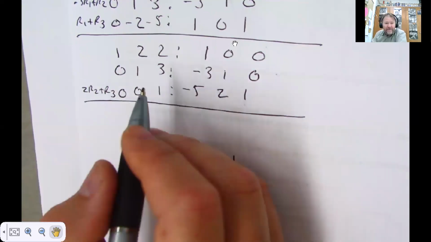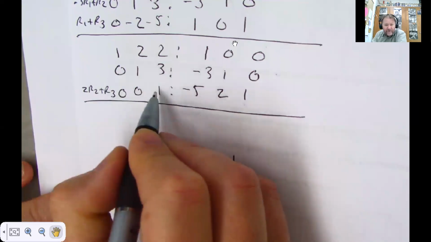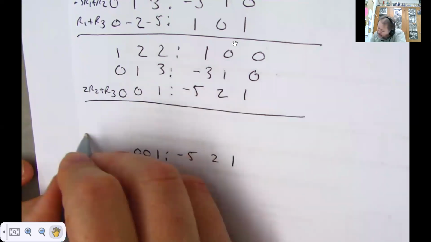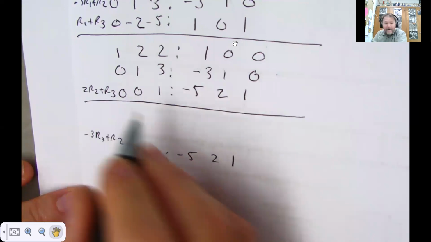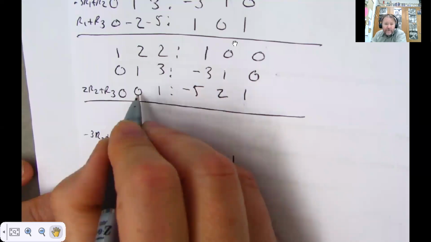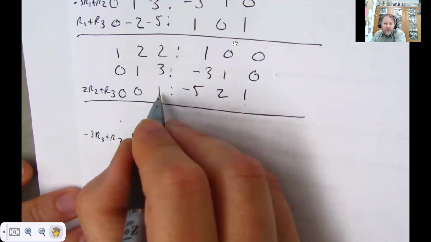So the next goal is to make that into a 0. We can multiply row 3 by -3 and add it to row 2. Then I'll have -3 plus 3. I'm going to go -3 row 3 plus row 2. There we go. Negative 3 times 0 is 0 plus 0 is 0. Negative 3 times 0 is 0 plus 1 is 1. Negative 3 times 1 is negative 3 plus 3 is 0.